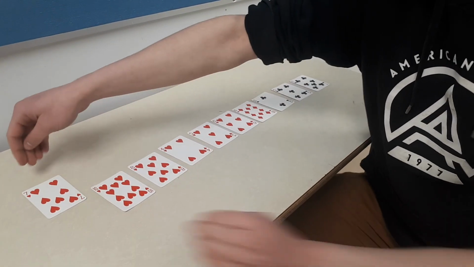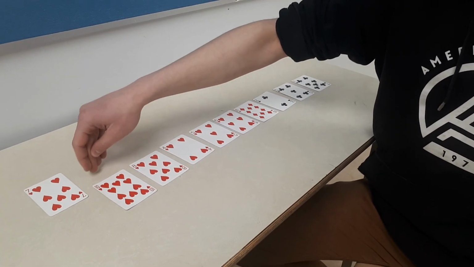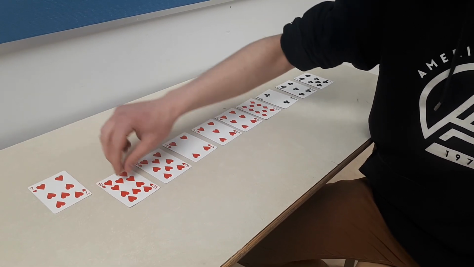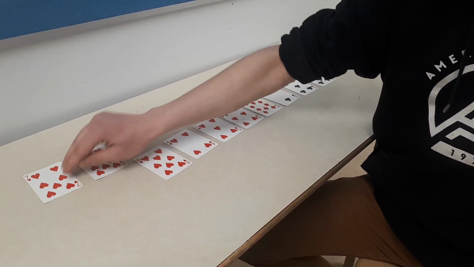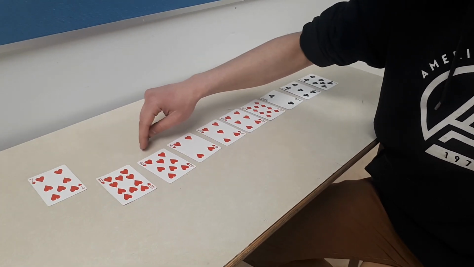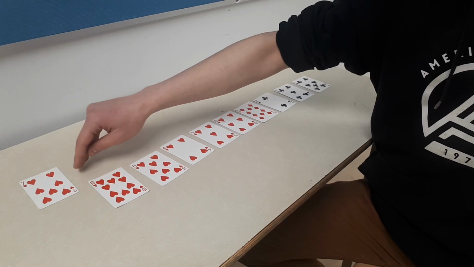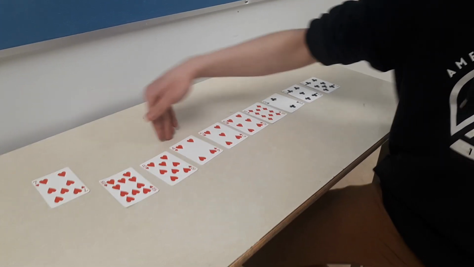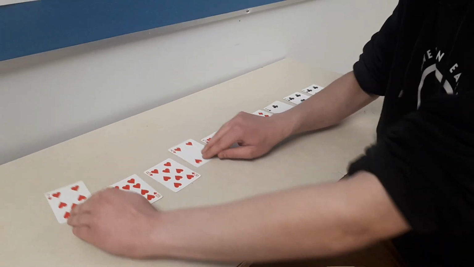So then we compare 7 with the next. In this case, 10 is bigger than 7, meaning we do not put this higher and put this lower. We just keep this the same. So this is still the current minimum. Then we move up to 8. 7 is still smaller, so we do not change the current minimum. Now on to 4. 4 is smaller than 7, meaning this is the new current minimum.